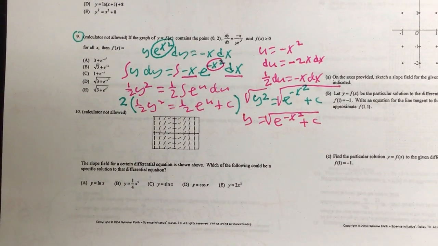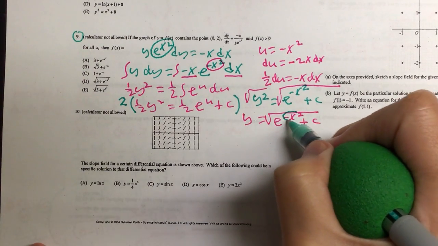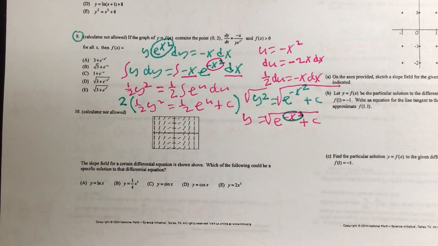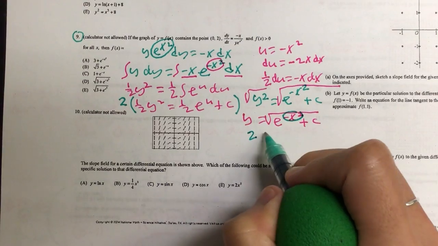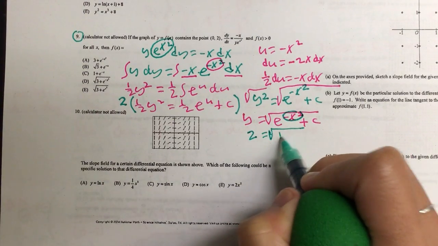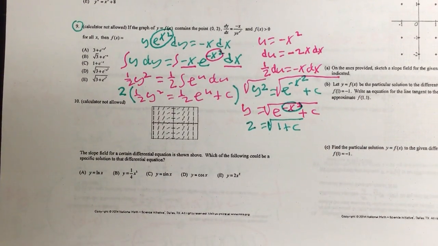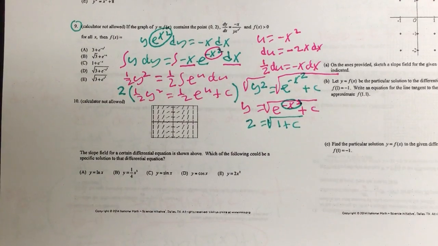What component do I know that is given as our ordered pair? Is it (0, 2)? Yep. So when I plug in 0 in here, any number to the power of 0 is how many? 1. So I'm going to write out square root of 1 plus c. And then I need a square on both sides.